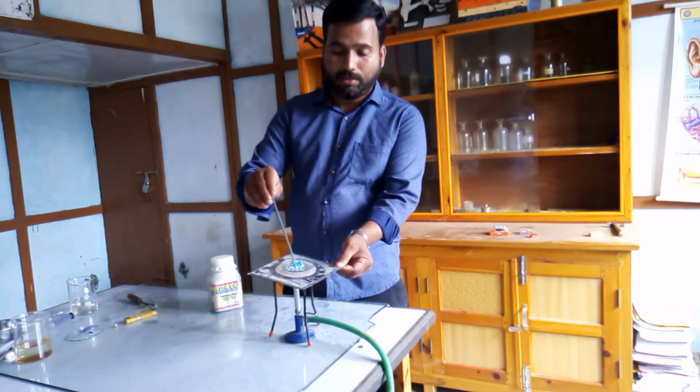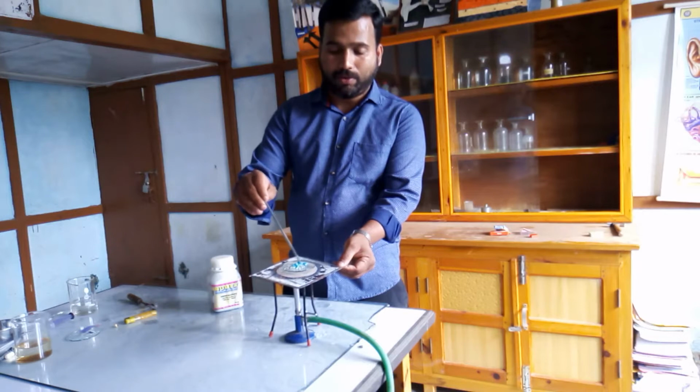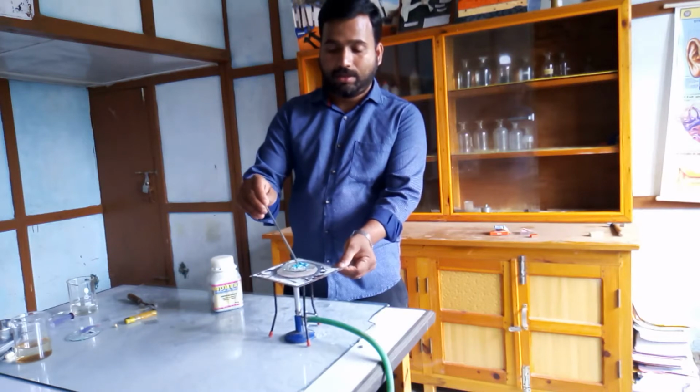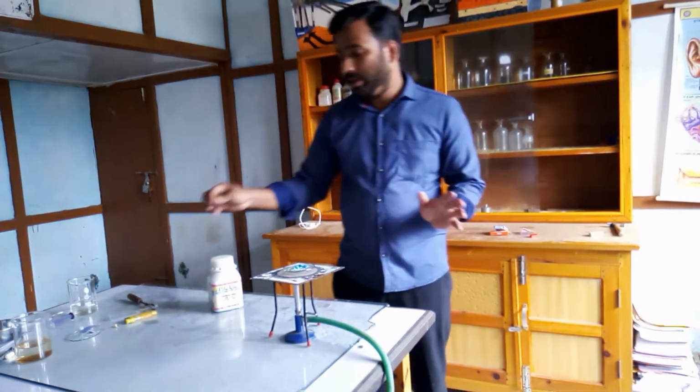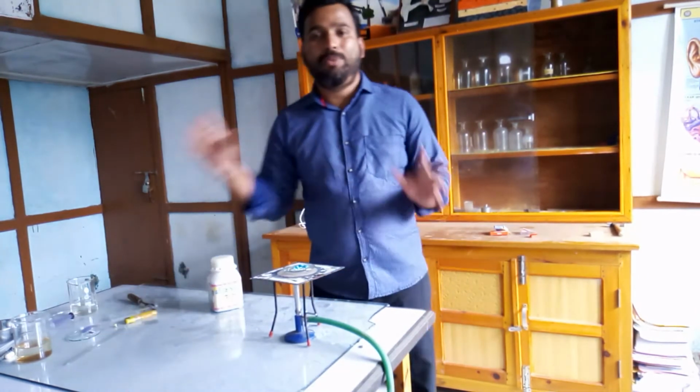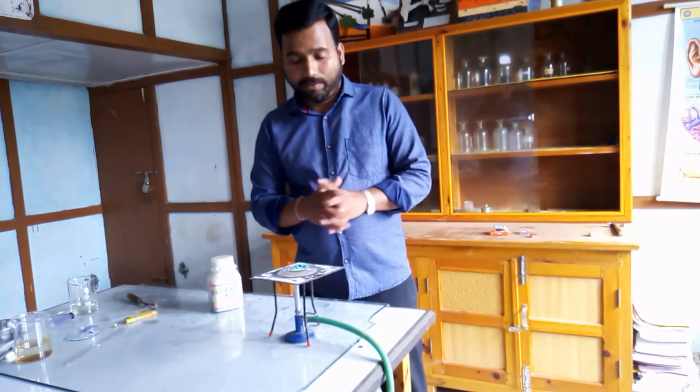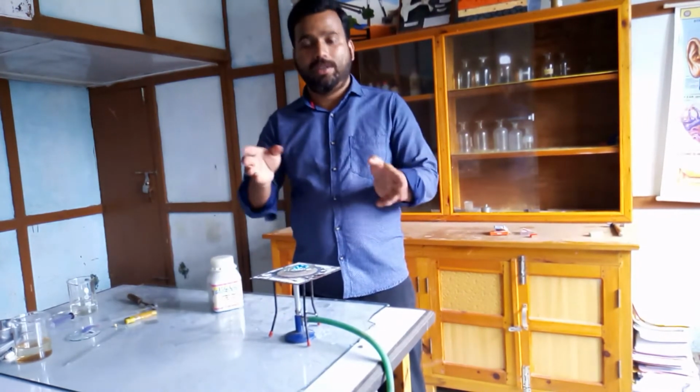Somewhat bluish in color, so now it has got some pale blue color, and also at the same time you can see some white powder has been formed over here. So actually copper sulfate crystals have got 5 molecules of water associated with them.